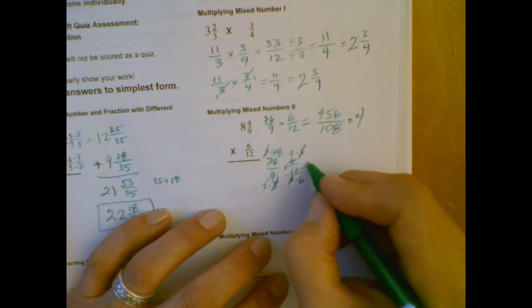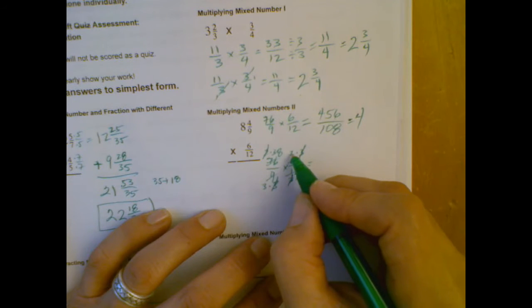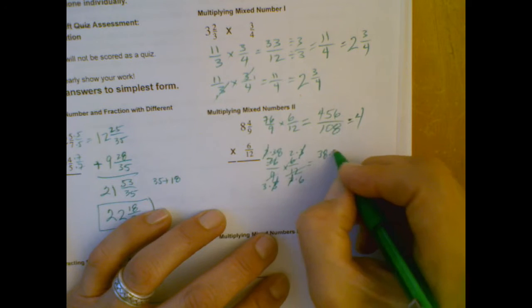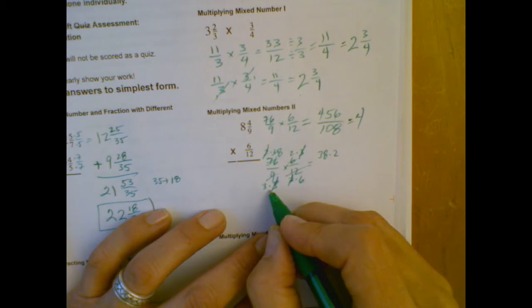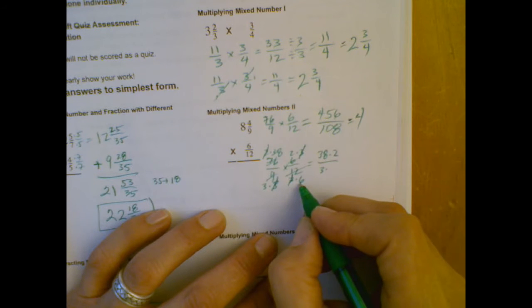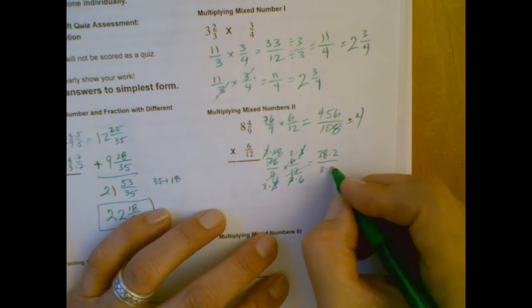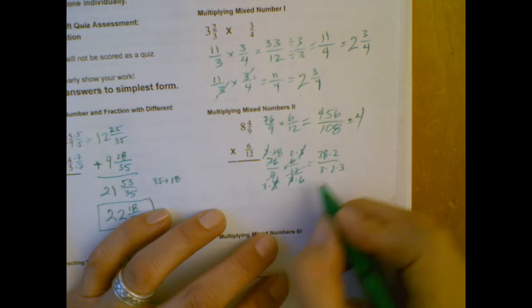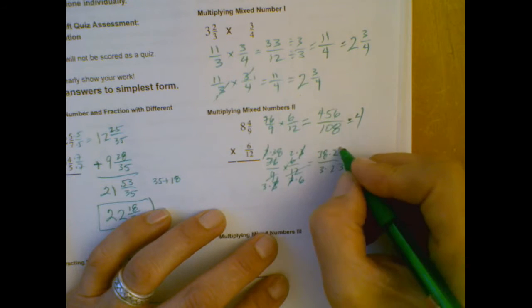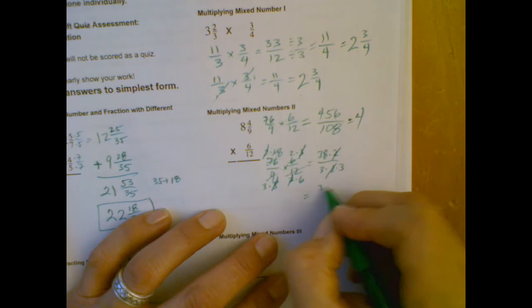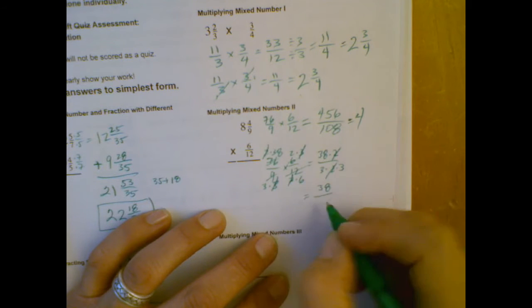And what I have left is 38 times 2, I'll write that 38 times 2. And on the bottom I'm left with 3 times 6. Well, 6 is the same thing as 2 times 3. So 6 I'm going to write as 2 times 3. But why did I do that? So I can cancel this and this. So now I'm down to 38 on top, and 3 times 3 is 9.